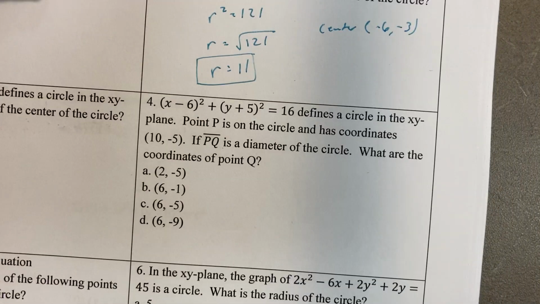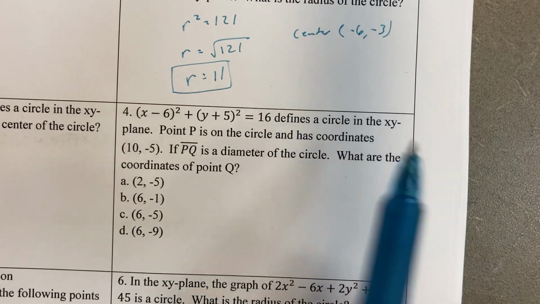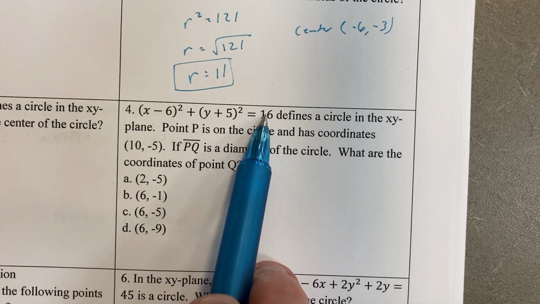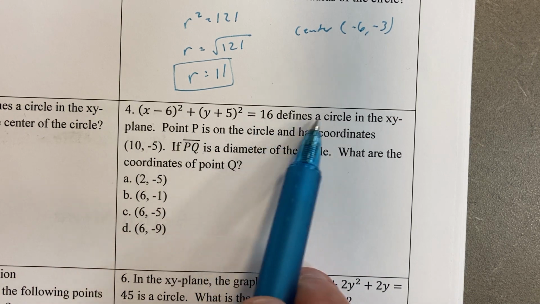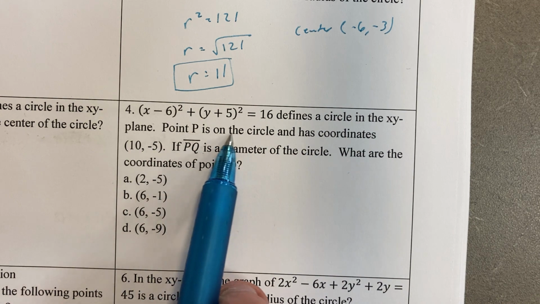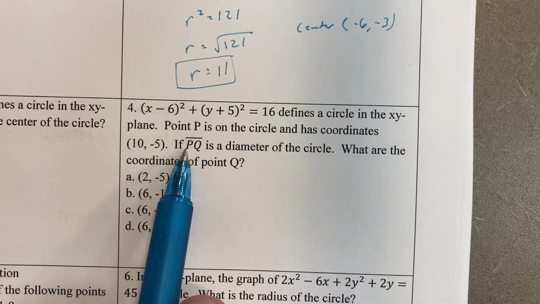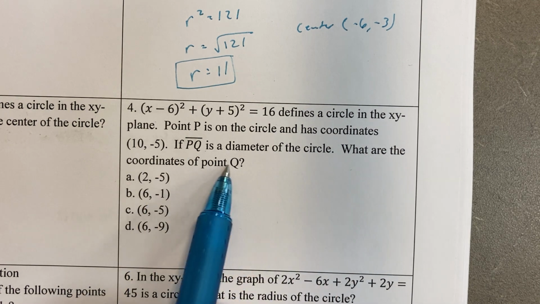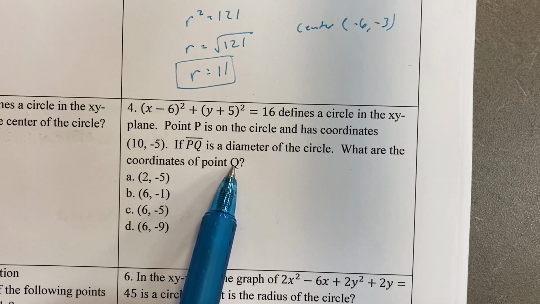Let's go to the next one. This one won't be a problem. Number 4, classic circle. R is 4, because 16 is 4 squared. Point P is on the circle and has the coordinates blah. If PQ is a diameter of the circle, what are the coordinates of Q?